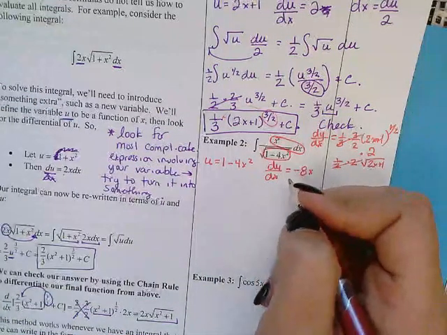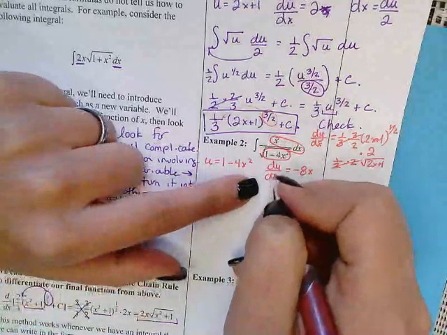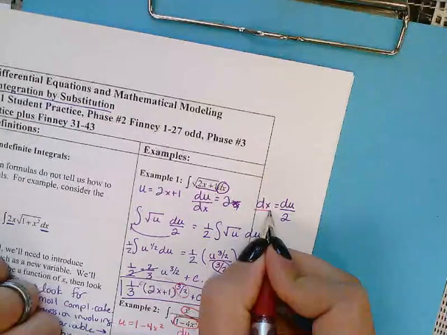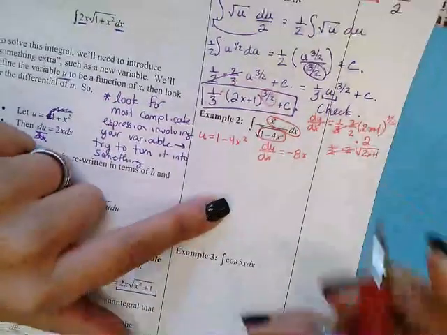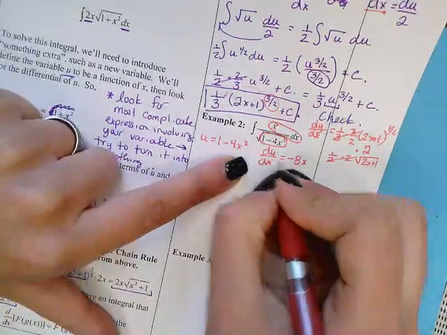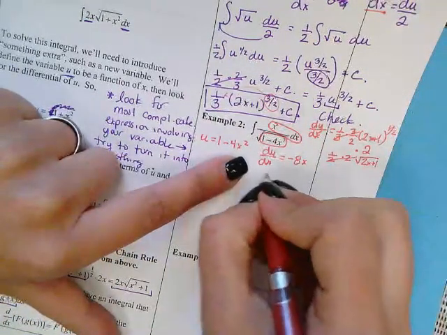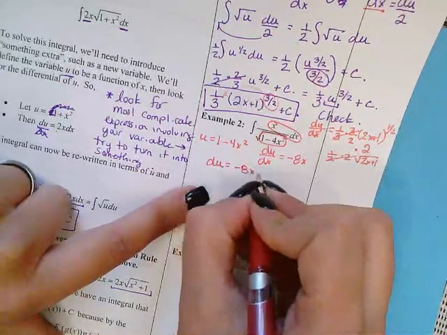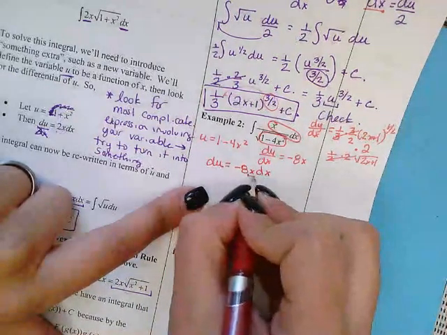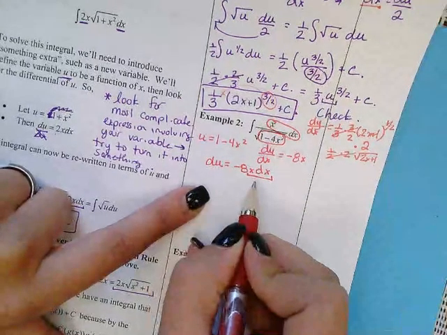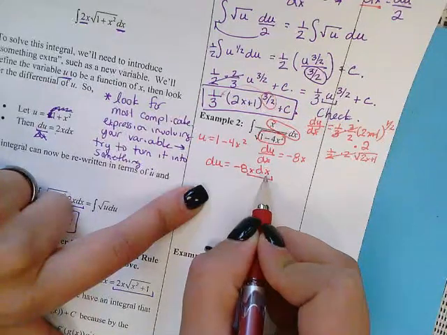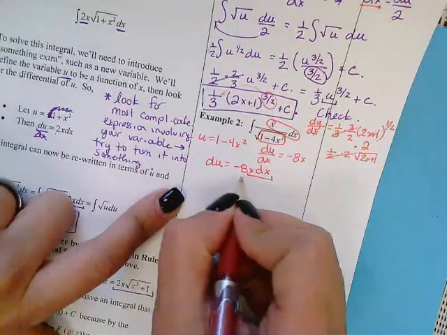You're going to have to make sure that on the side of the dx, you're left with not just dx by itself like we did here, but it's going to be x dx. So first we're going to multiply both sides by dx. So we end up with du equals negative 8x dx. So I need this to stay together because that is what I'm replacing. I'm not just replacing dx, I'm replacing x dx. So I divide both sides by negative 8.